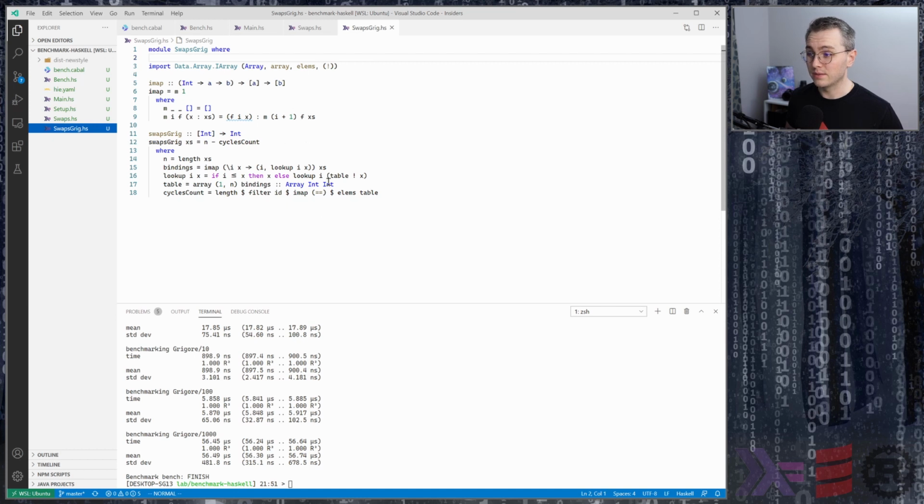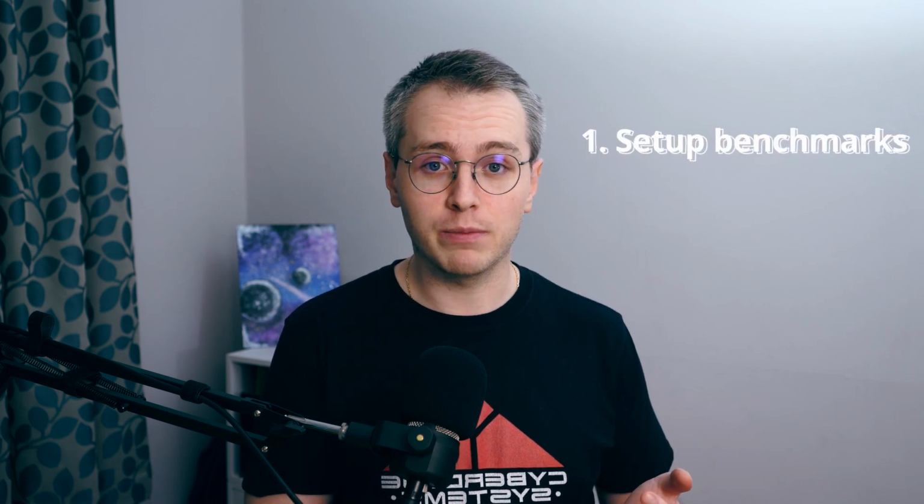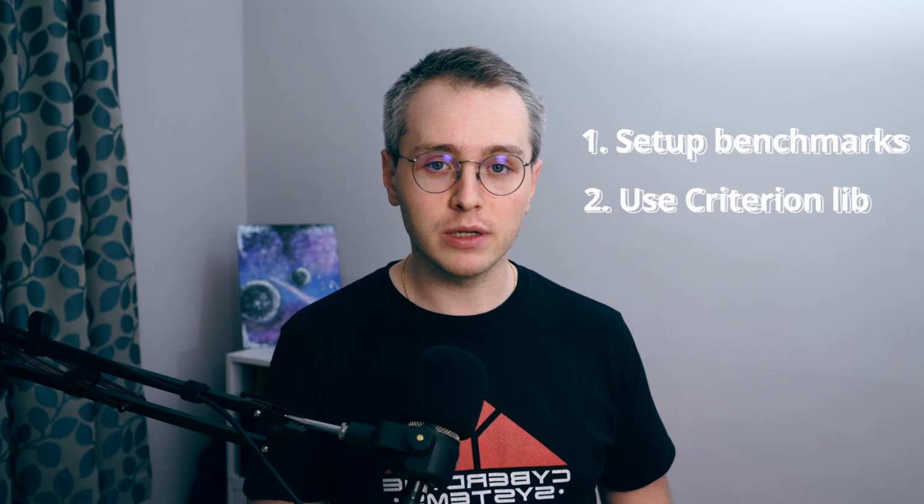And yeah, I actually expected something a little bit different, but still it was very exciting to see how these solutions actually performed. Now, that was a lot of fun. Well, at least for my definition of fun. But anyhow, to sum up, what we saw is how to set up a benchmark suite for your project, how to use Criterion to run micro benchmarks, and also how to make sense of numbers.